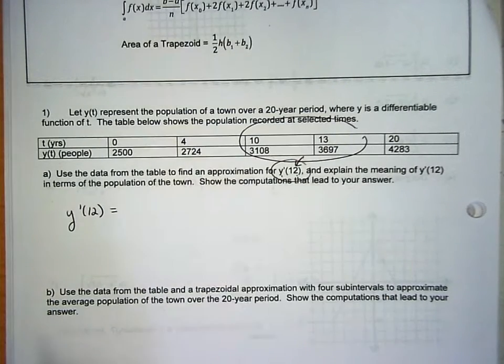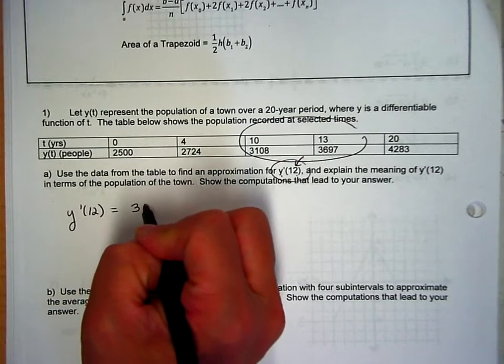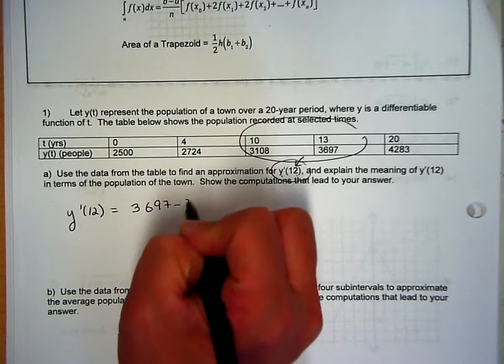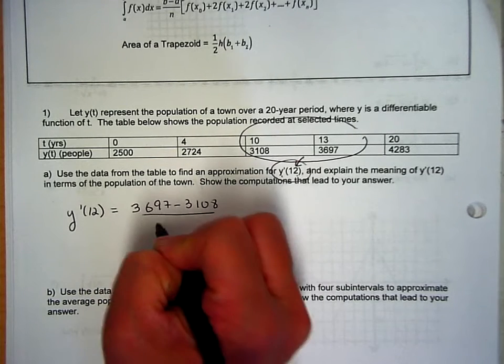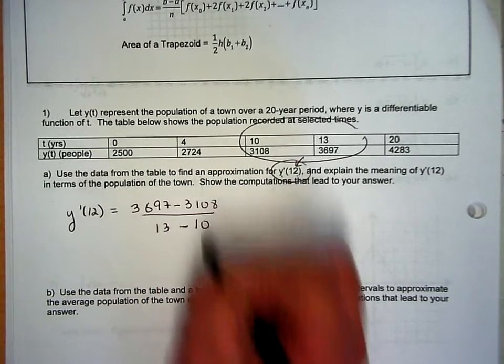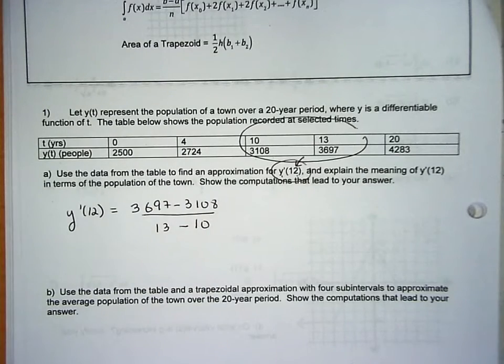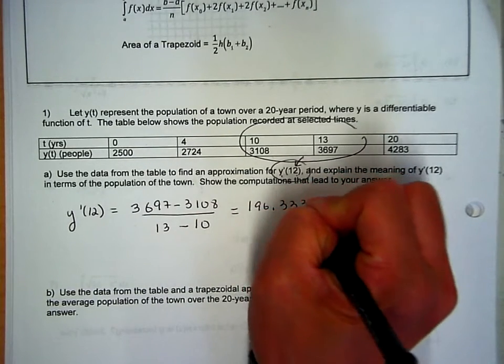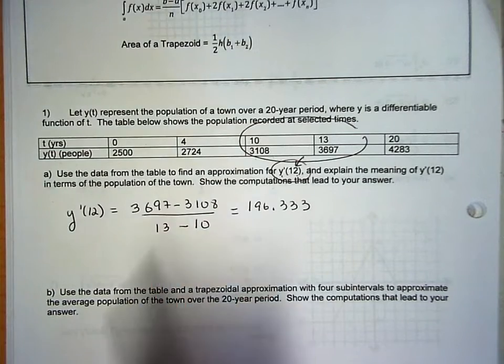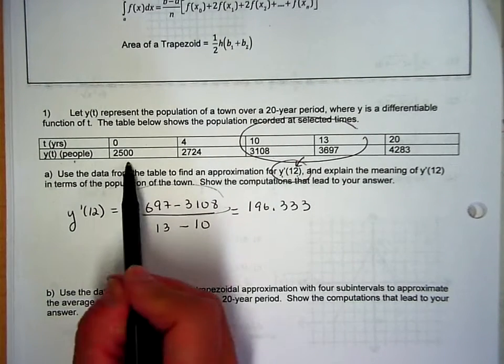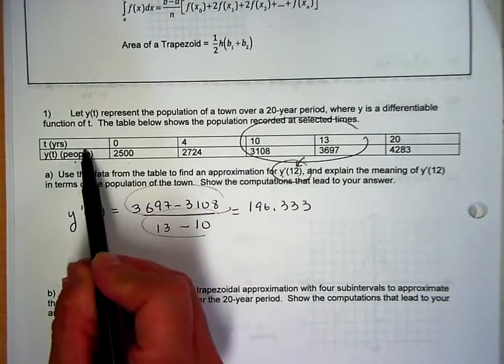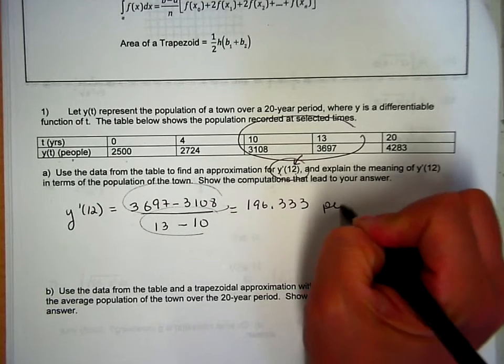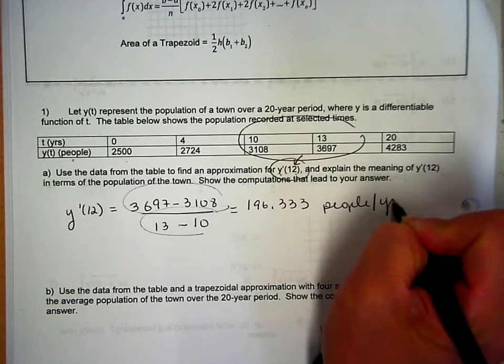So these are the only numbers that I have. So I'm just going to find the slope between these 2 points. So y2 minus y1 over x2 minus x1, or f of b minus f of a over b minus a. And this is going to give me this. Okay, and let's think about our units here. This number on the top is the number of people. This is your year. So this is people per year.